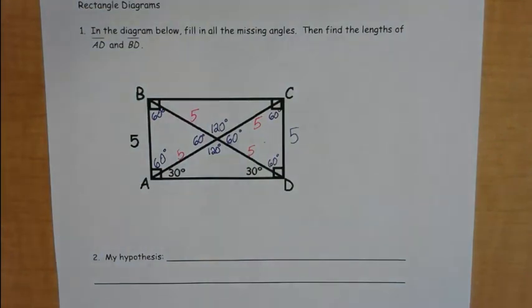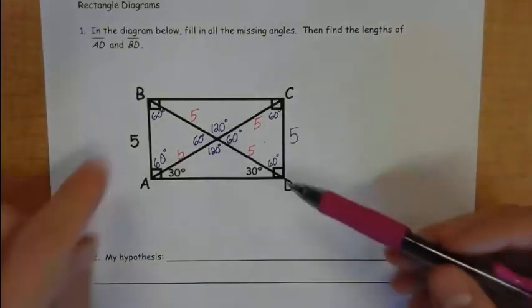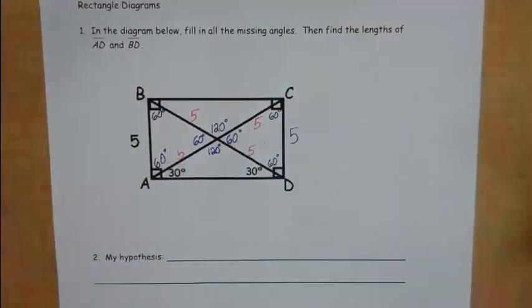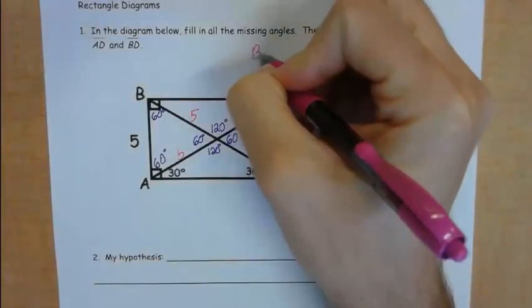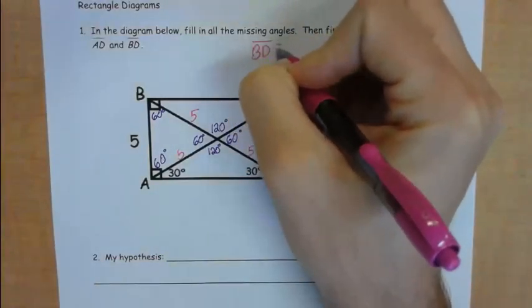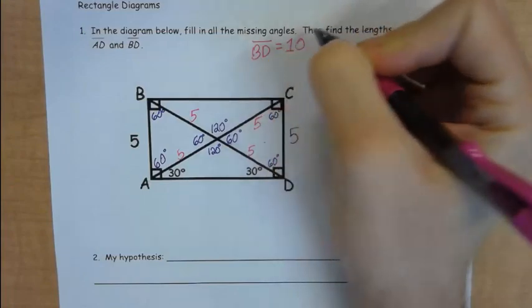By using just vocabulary and what we know already, we have figured out that segment BD is equal to 10 because we have 5 and 5 adding up to that. So BD is equal to 10.